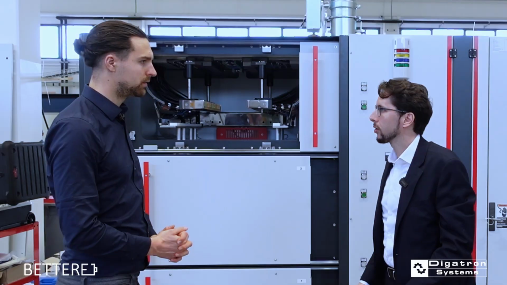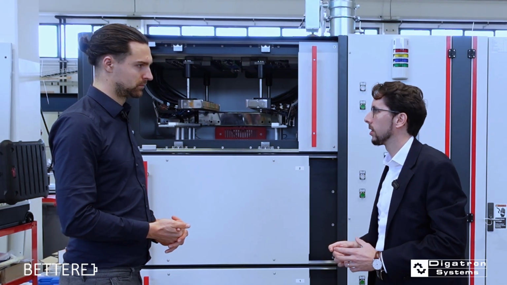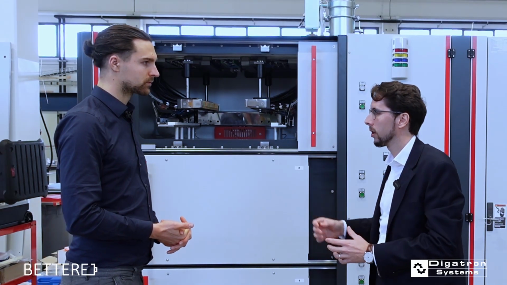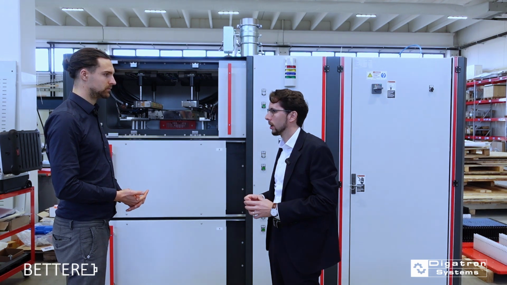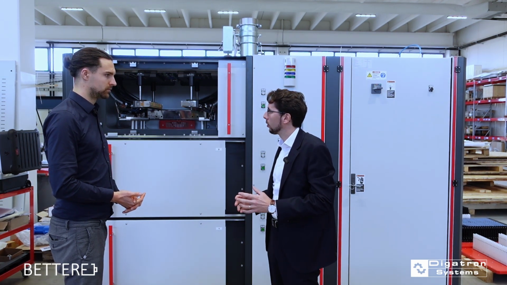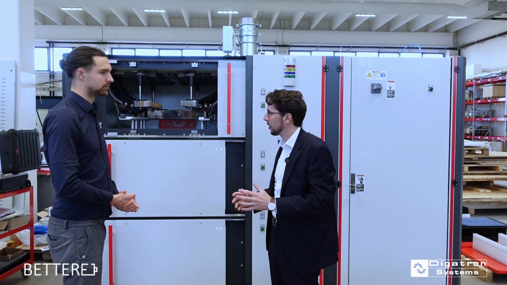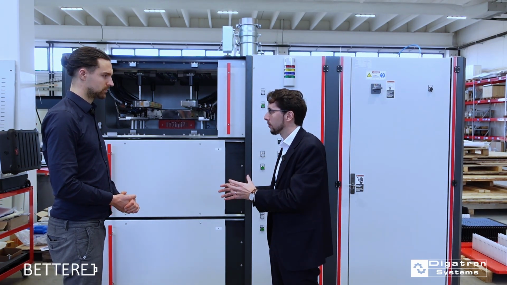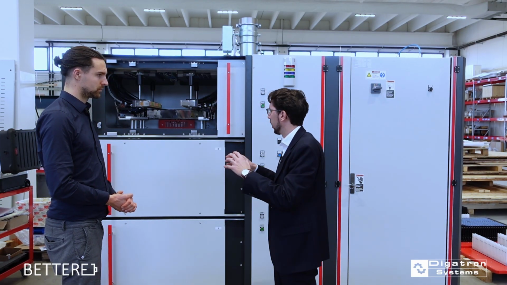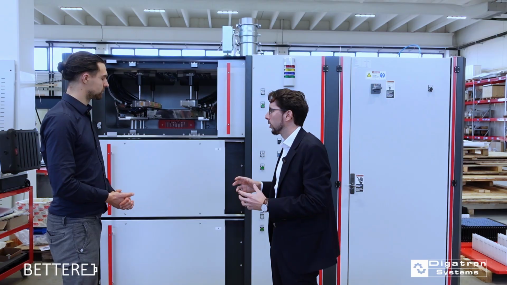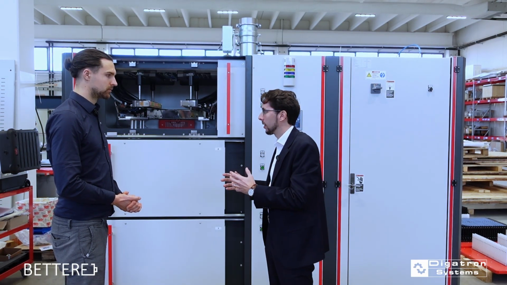Yes, so at Digatron we have two product lines mostly. At Digatron Systems we have the cell assembly lines that I showed before, and formation equipment. For cell assembly lines we have laboratory lines and pilot lines. For formation equipment we have laboratory formation, pilot formation, and mass formation. So we have developed a modular concept of a formation module, and we can replicate this from the lab all the way up to the mass formation.